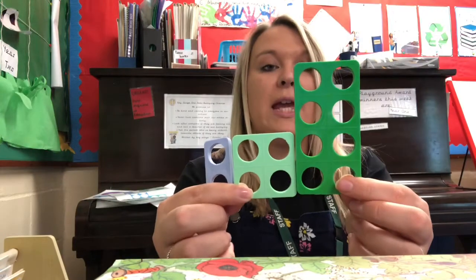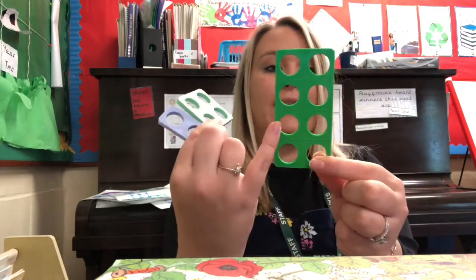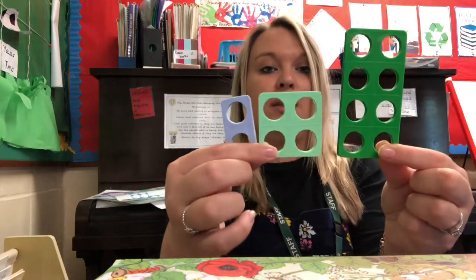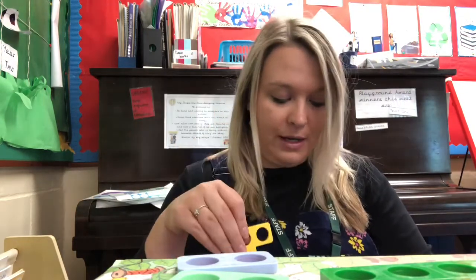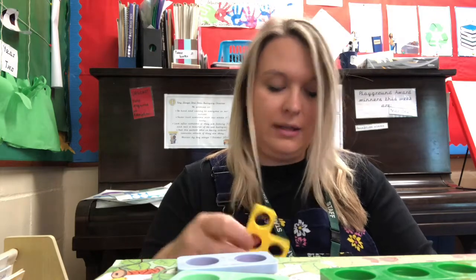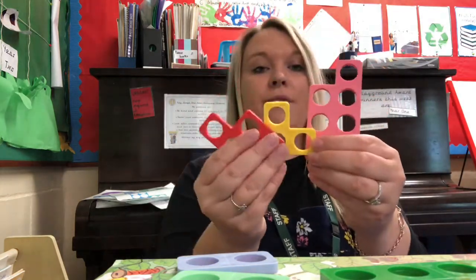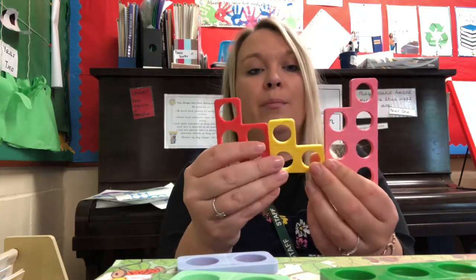These are all even numbers, okay? Can you see they've got the same amount on both sides? If we stand them up this way, they've got the same amount. If I showed you 3 and 7 and 5, these numbers are all odd numbers.